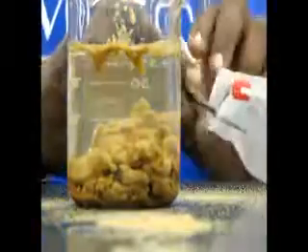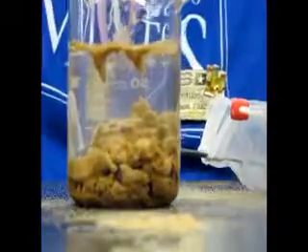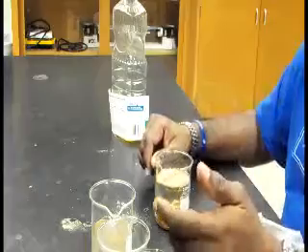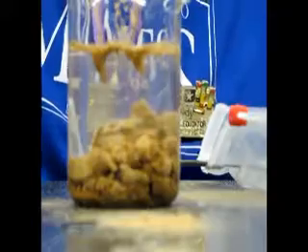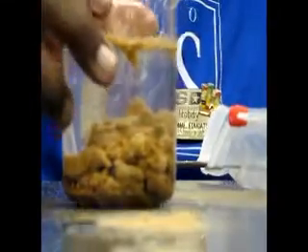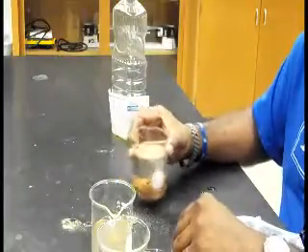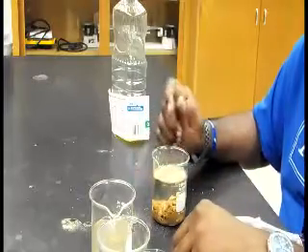So this can be applied to anything, gasoline, any type of spill where there's water and you want to contain it and separate it. This sand is ideal for it.